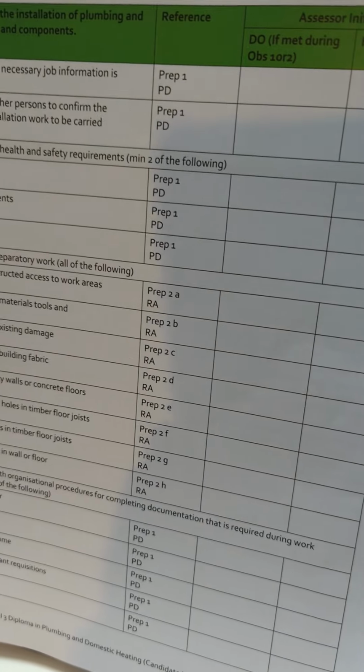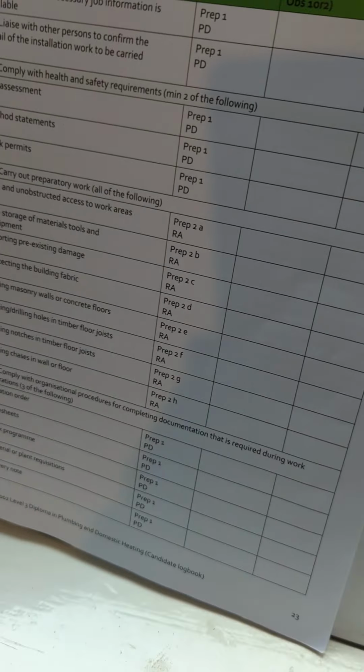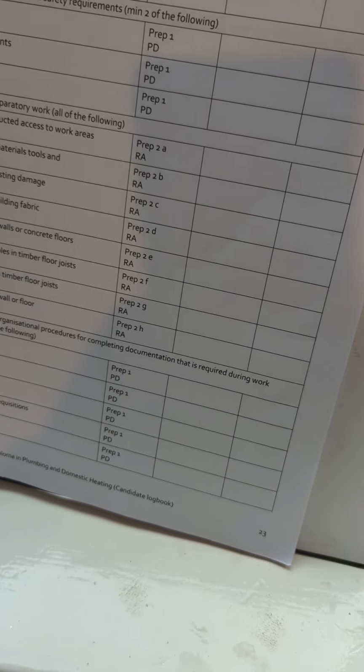That's right. And Tony will verify that. Is that correct? That's correct, yeah. Right, okay. So I think we're okay there. And what we'll do, we'll upload this onto Smart Assessor for your convenience.